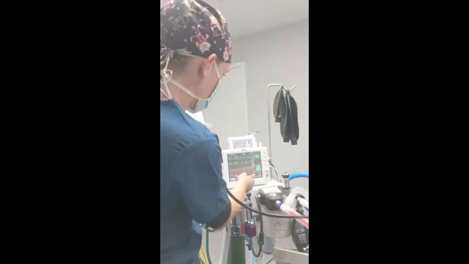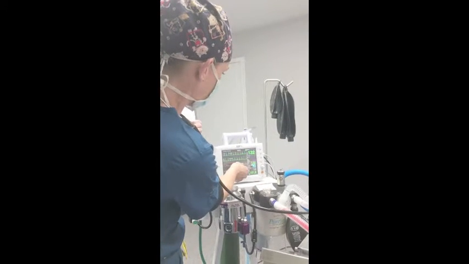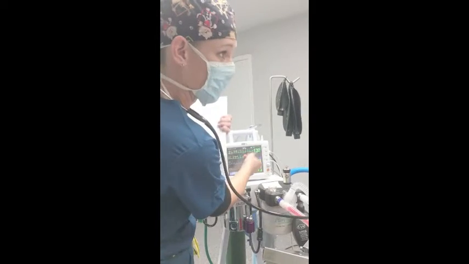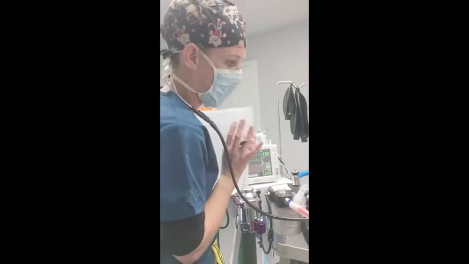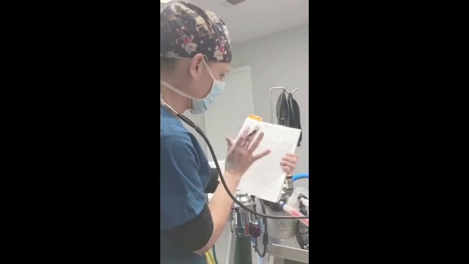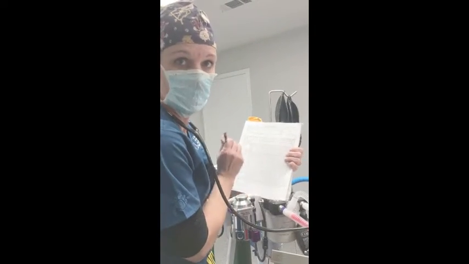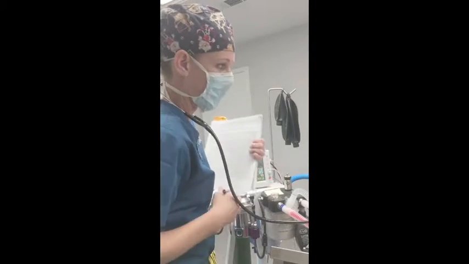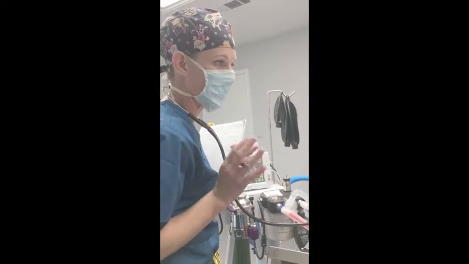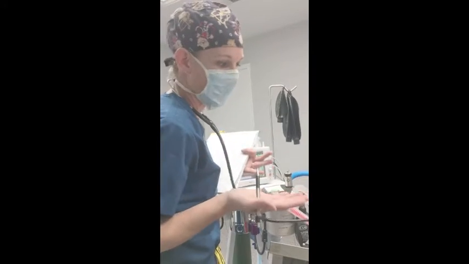And his SpO2, his blood oxygen saturation in his blood. It also tells me on the meter without me having to touch him. So this is just an operative record, a paper record, along with what I'm seeing and what I'm hearing, to know that our patient is doing the best while he's under anesthesia.